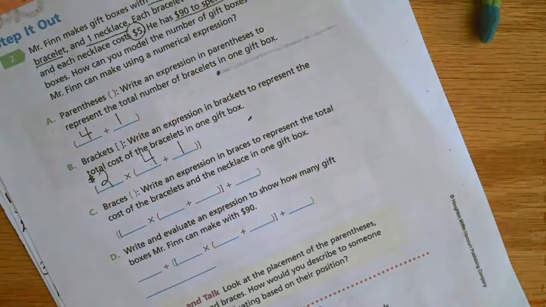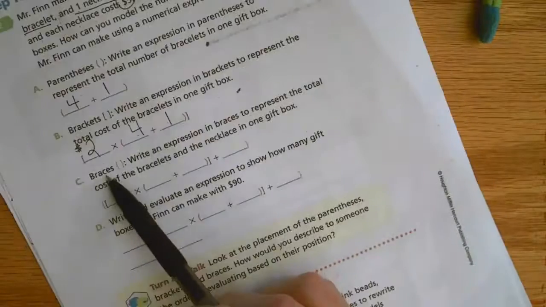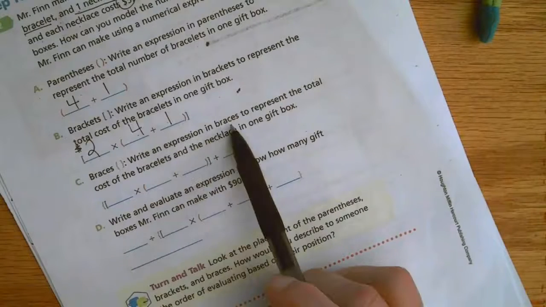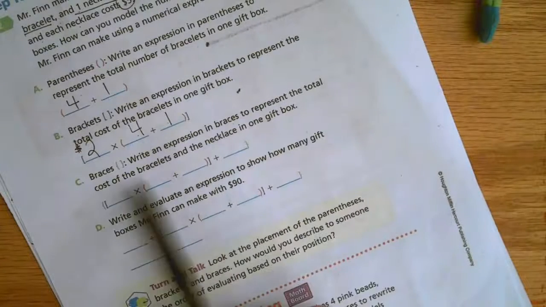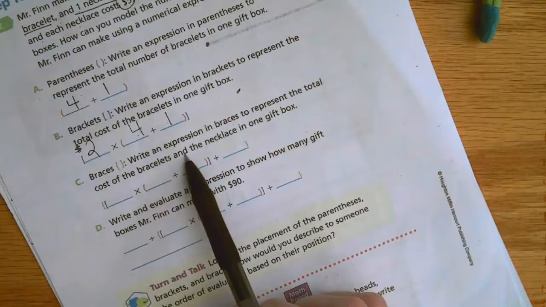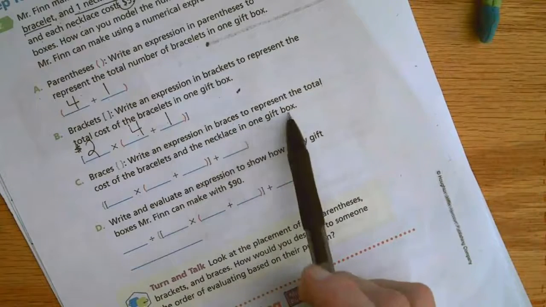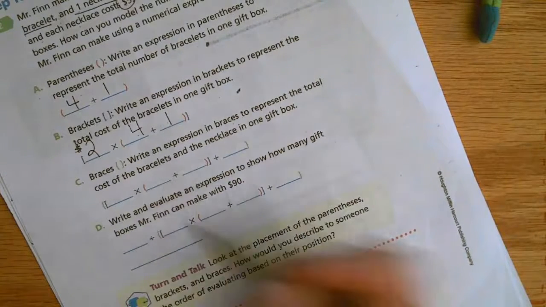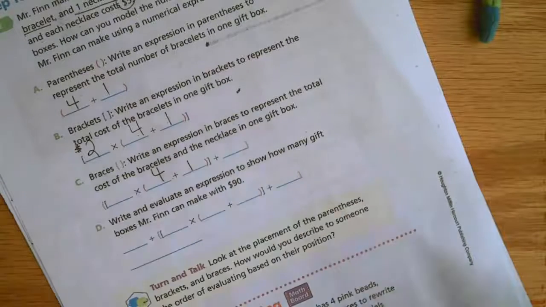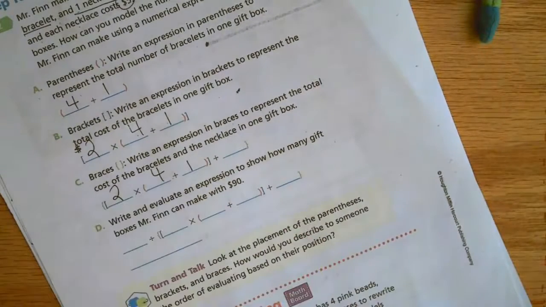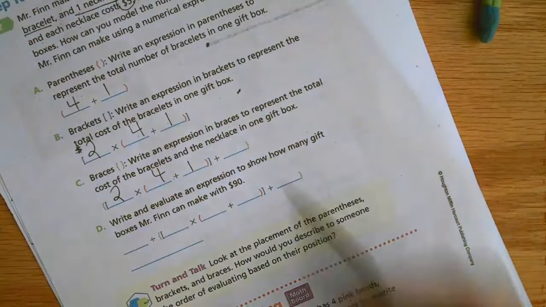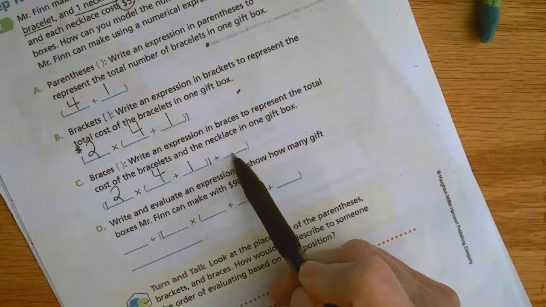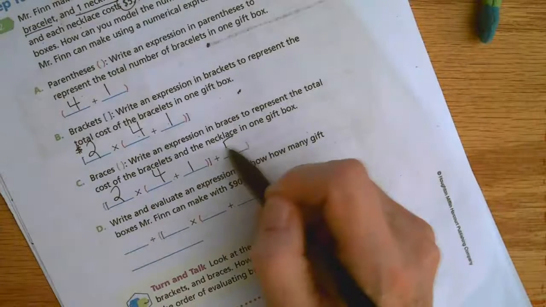And now I'm ready for the next step, using the braces. Write an expression in the braces to represent the total cost of the bracelets and the necklace in one gift box. So I go back to the beginning here. All right, the number of bracelets I have will be represented by the 4 plus 1 in parentheses. They are going to cost $2 each. And then I have this 1 necklace, which is going to cost $5. So I'm just going to put that right there.